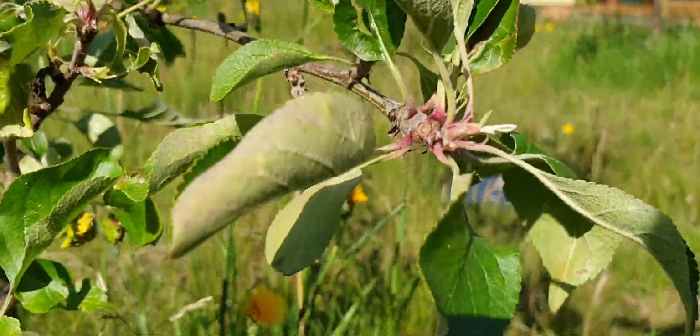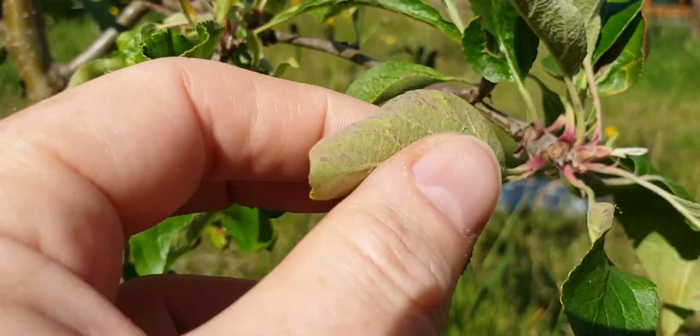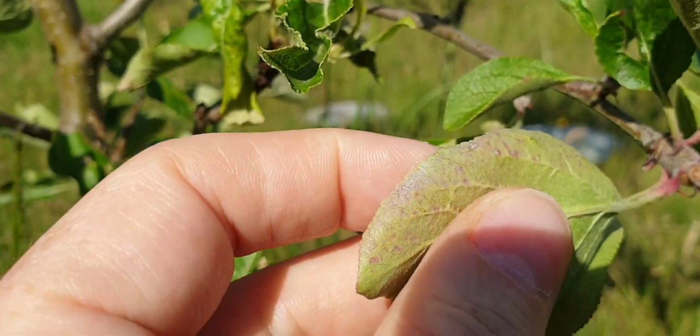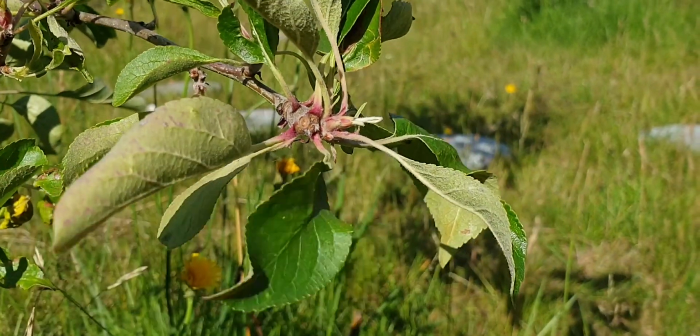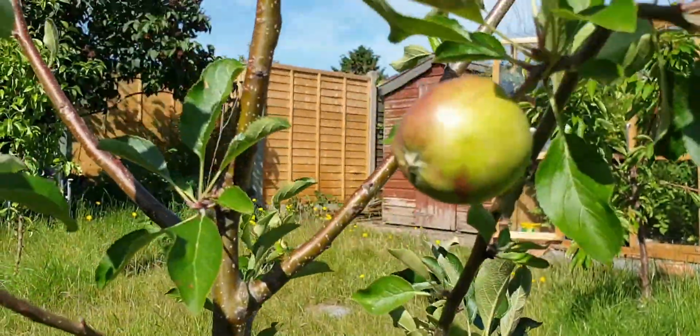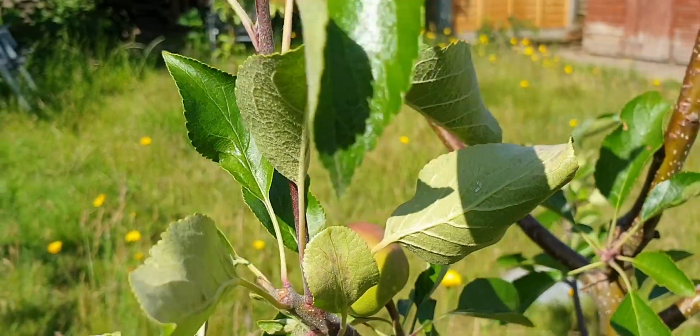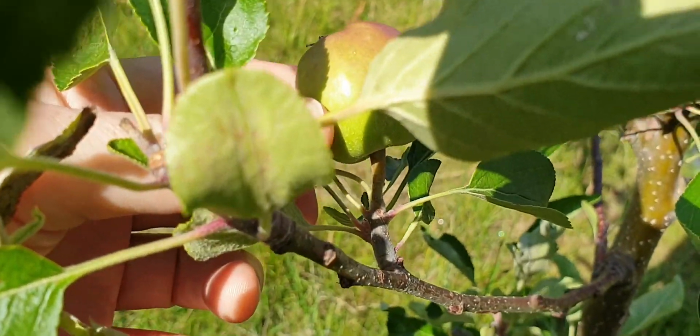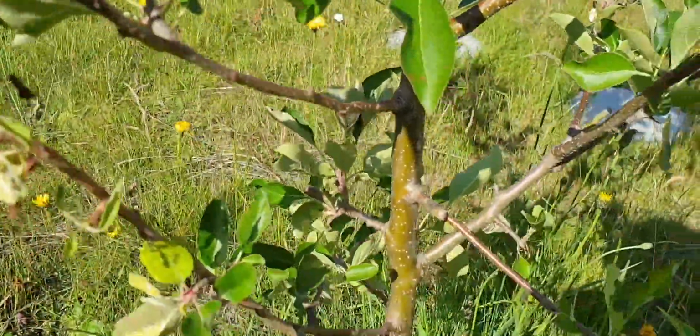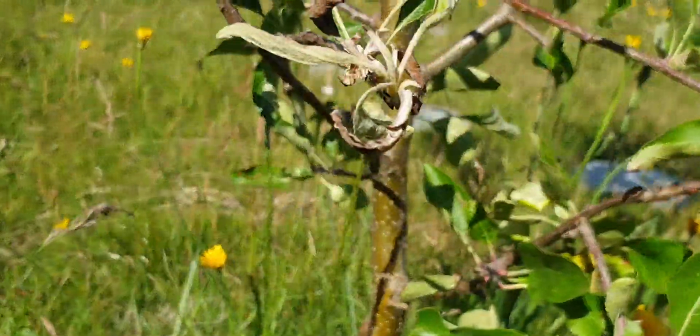Let's check some of these other leaves. Yeah, you're not looking too healthy, are you? So this is a very young apple tree. What I've done to try and get this apple tree to grow is I've taken all but 2 apples off it. It tried to make lots of apples in its first year, and really I'd rather it put its strength into growing its roots. So that's an apple tree. That's a powdery white fungus.